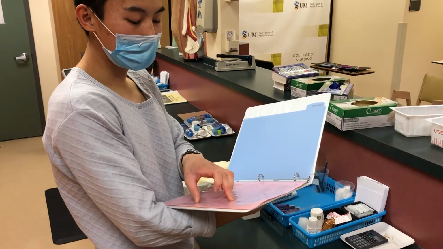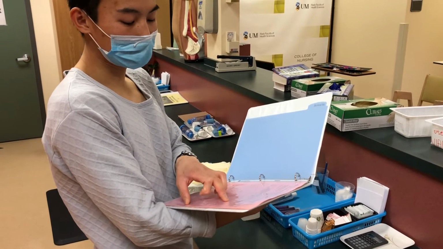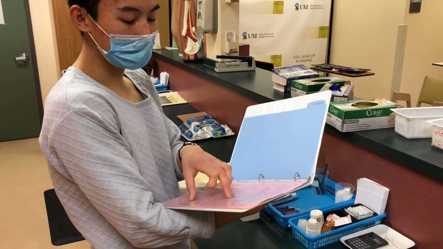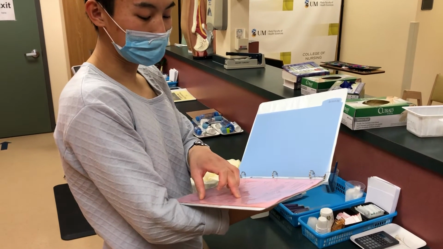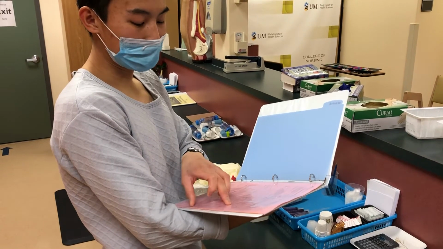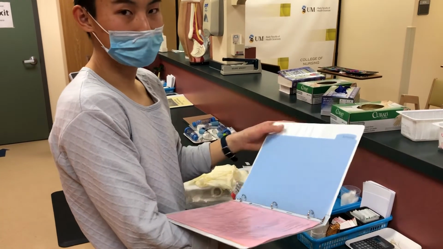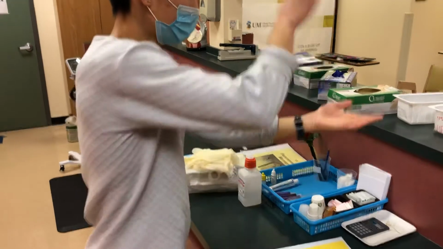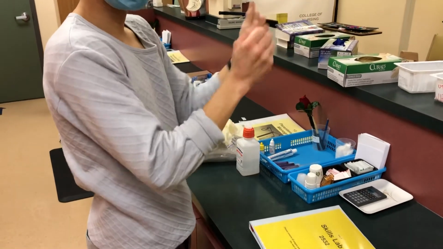Patient is admit to unit for left thigh laceration, change dressing twice a day as needed, clean with normal saline, pack with normal saline soaked 4x4, cover with 4x4 abdominal pad, and secure with Mefix. Order's been double transcribed. So I've reviewed this order. I'm going to wash my hands and I'm going to collect my supplies.